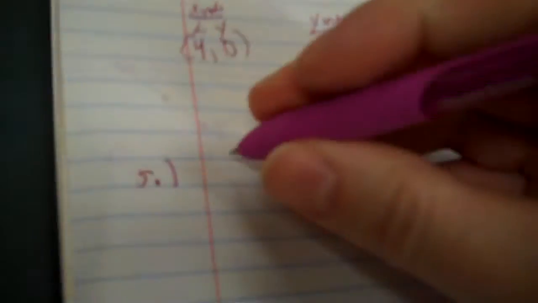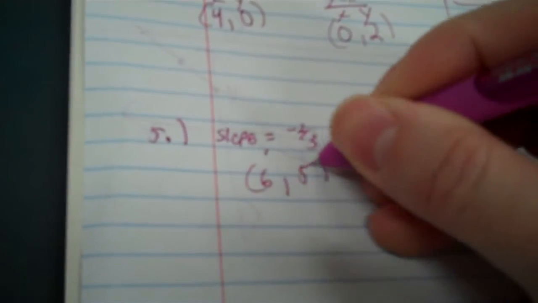Okay, 5, 6, 7, 8 is writing equations. Write an equation of a line with a slope of negative 2/3 passing through the point (6, 5). So I'm going to write slope equals negative 2/3. Then I'm going to make a coordinate, and I'm going to put (6, 5). 6 is x, 5 is y.